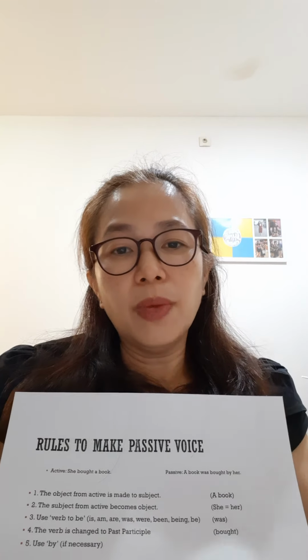If the tense is simple present, then we use is, am, or are. If it is past tense, like in the example "She bought a book," bought is past tense, so we use the past tense verb to be, was or were. That's why here we use "a book was." We don't use is, we use was.